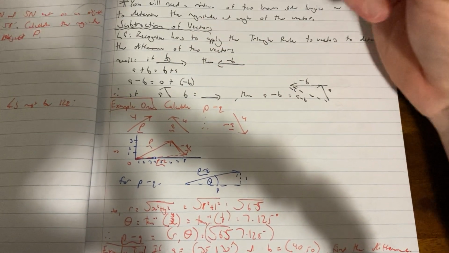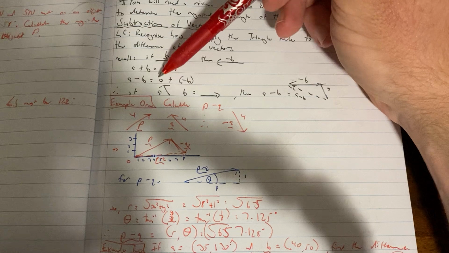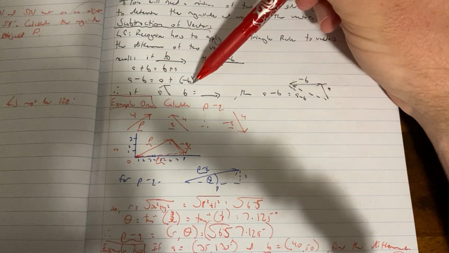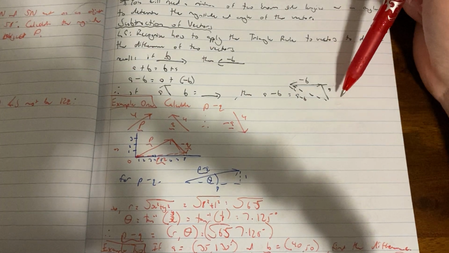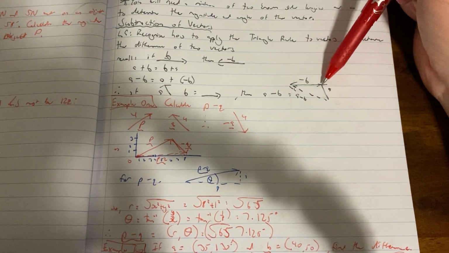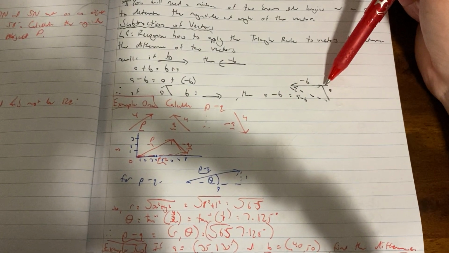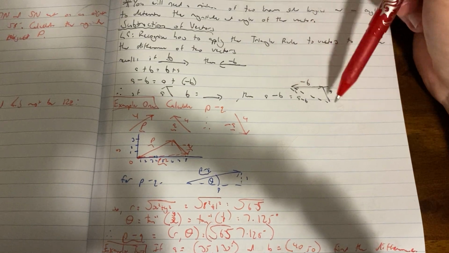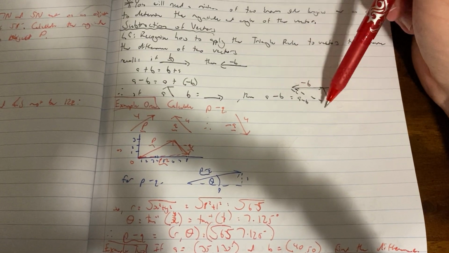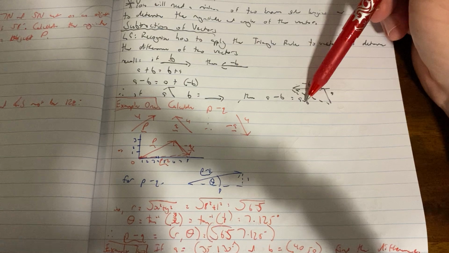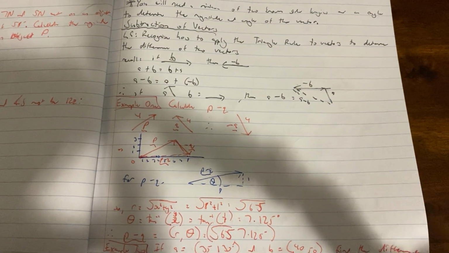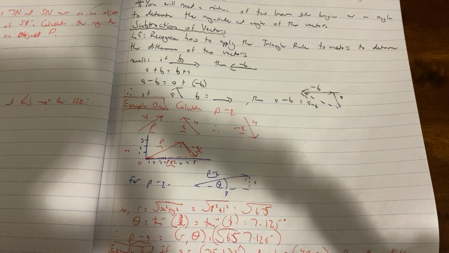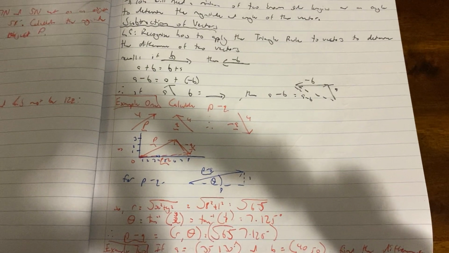So therefore, if vector A is going in a direction and B is going in the opposite, then for A minus B, as we show here, we draw A first, we connect minus B, and then put our resultant down here, A minus B. This one's a little bit more straightforward now that we've gone through our cosine rule.